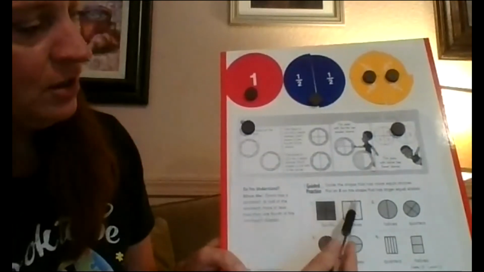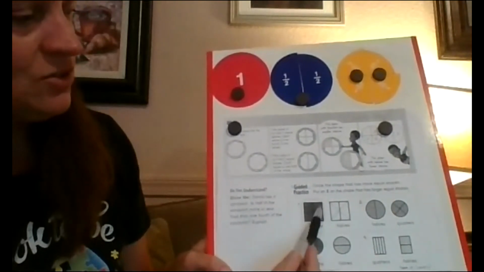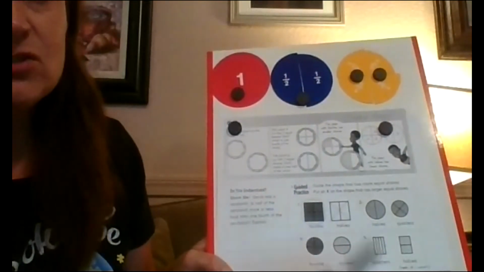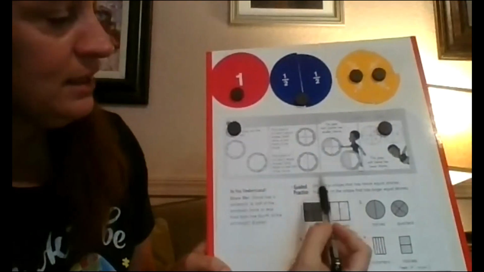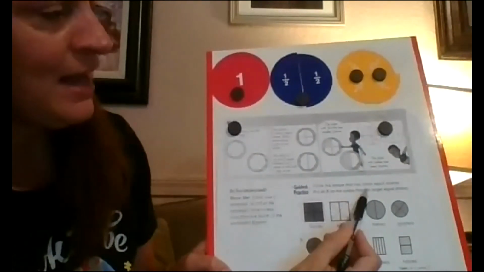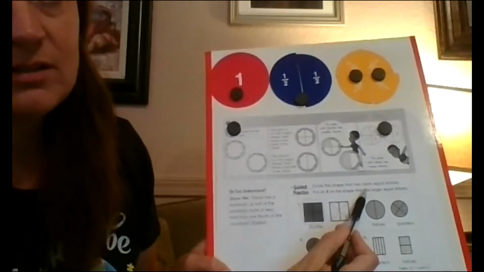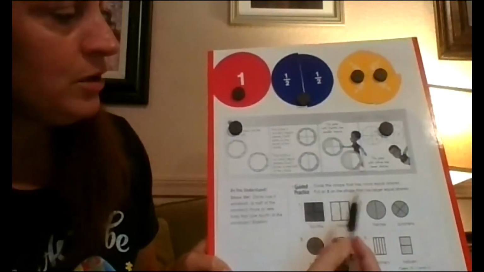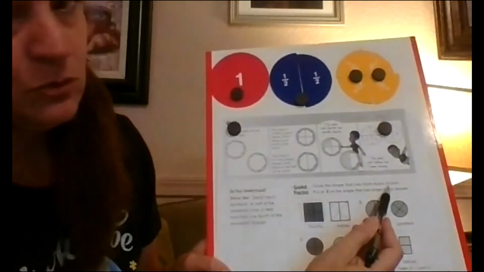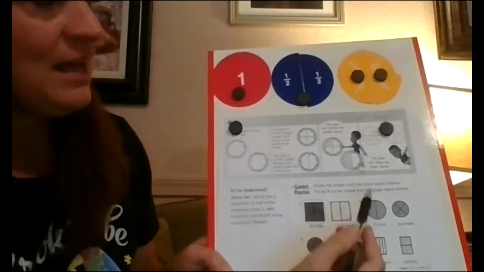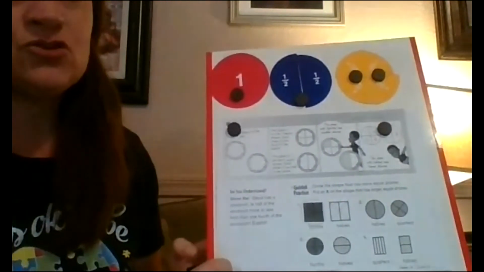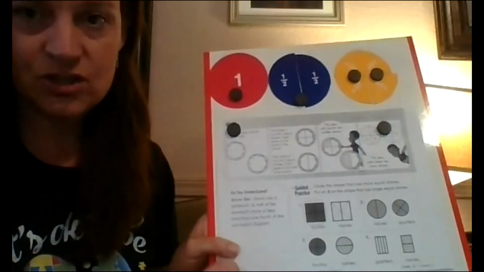Now over here, the directions we need to look at very carefully. We're going to be circling one picture, crossing off the other. It says circle the shape that has more equal parts. More equal parts. Oh, equal shares is the word, sorry. Put an X on the shape that has larger equal shares, so the pieces are larger.